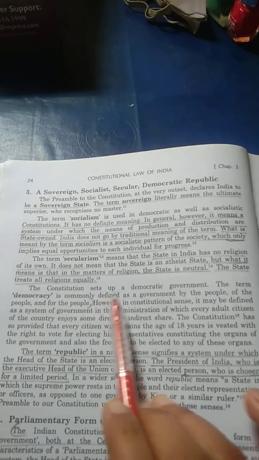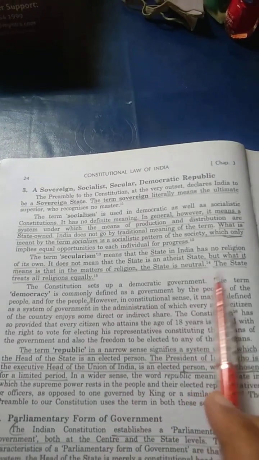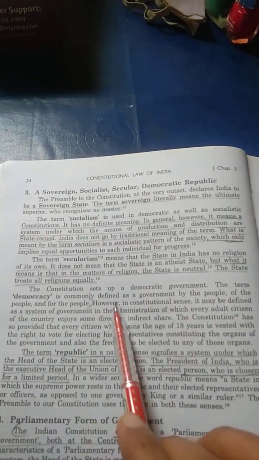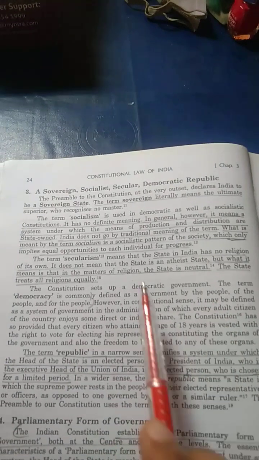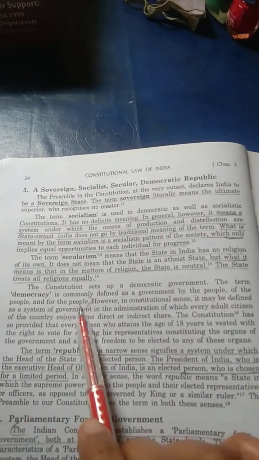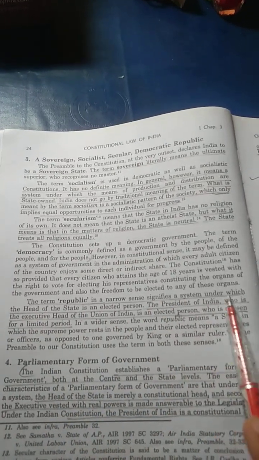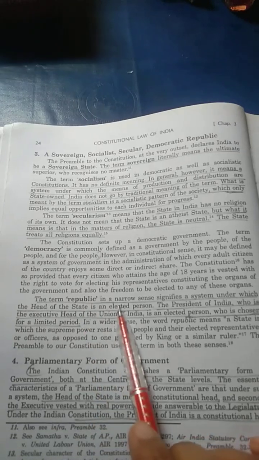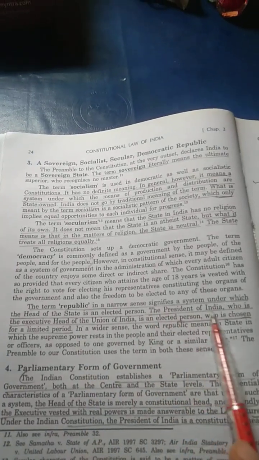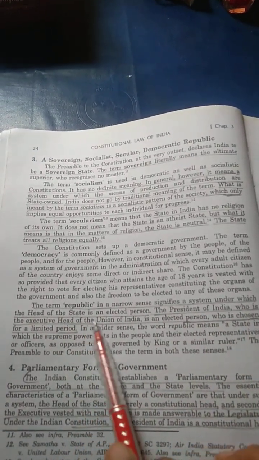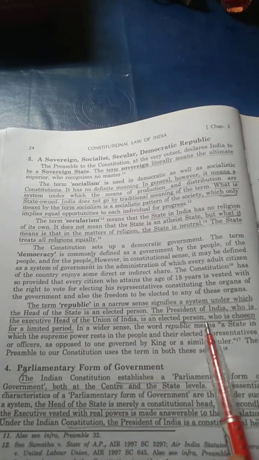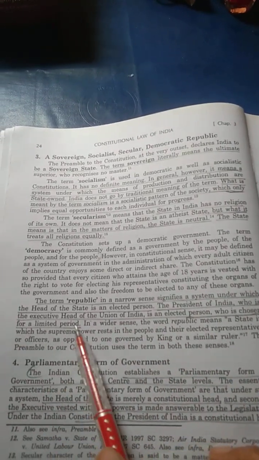The Constitution sets up a democratic government. The term democracy is commonly defined as a government by the people, of the people, and for the people. The term republic in a narrow sense signifies a system under which the head of the state is an elected person. The President of India, who is the executive head of the Union of India, is an elected person who is chosen for a limited period.